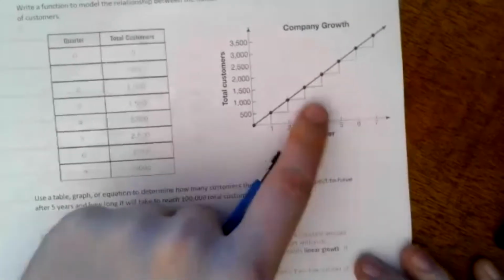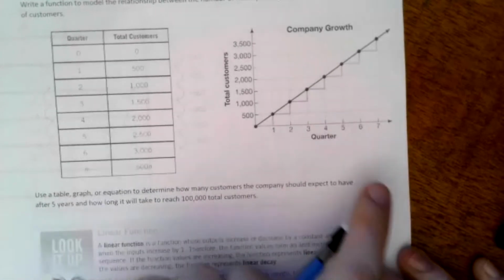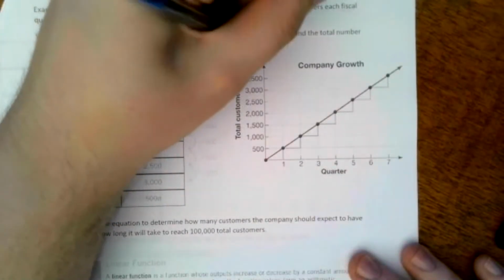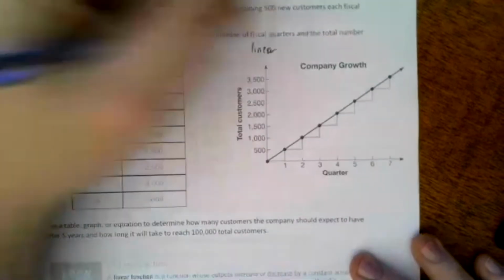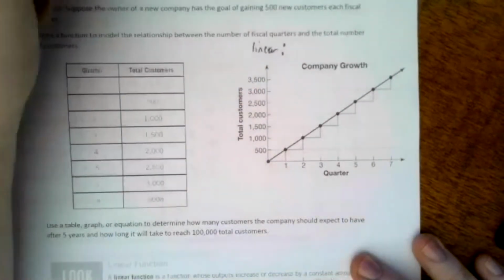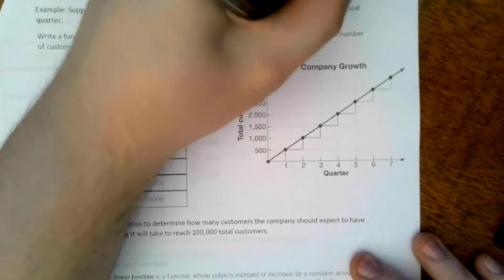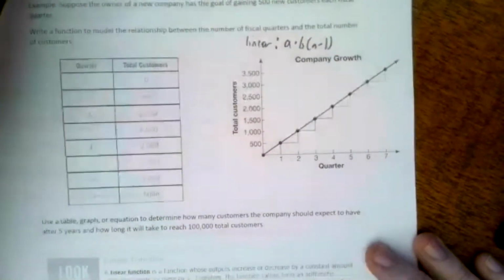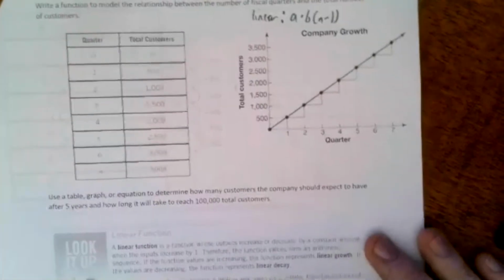If I look at the graph, I can tell right away what type of sequence it is. Is it linear or is it exponential? Linear again, right? We have a line. So it's a linear change. Since it's linear, I'm going to have my sequence in the form of a times b to the n minus 1, something like that form. So what is my a in this case?